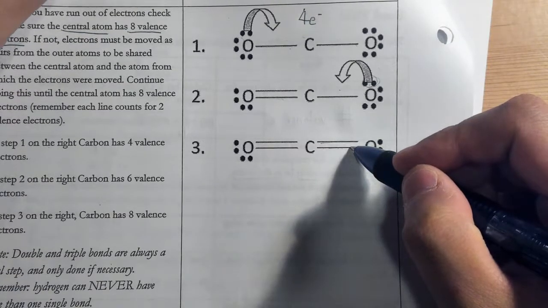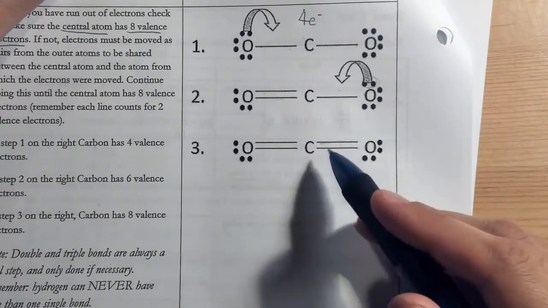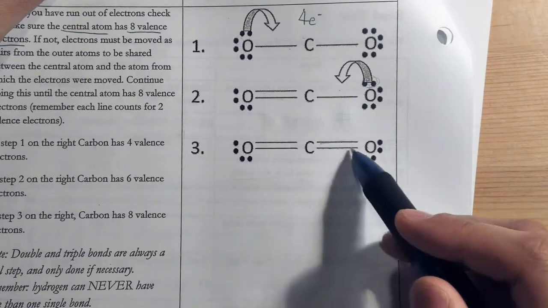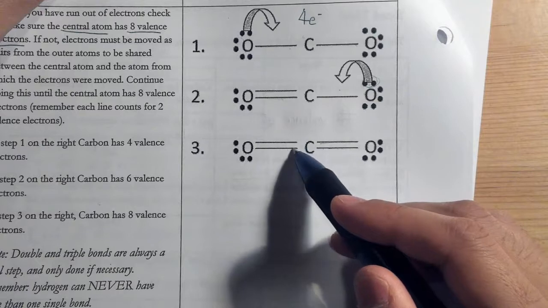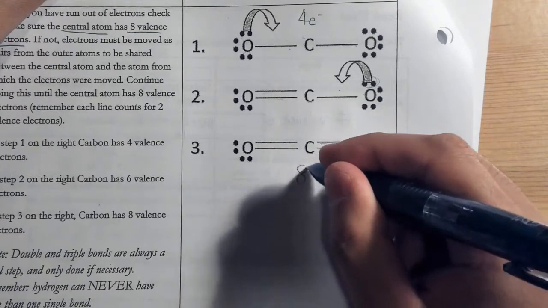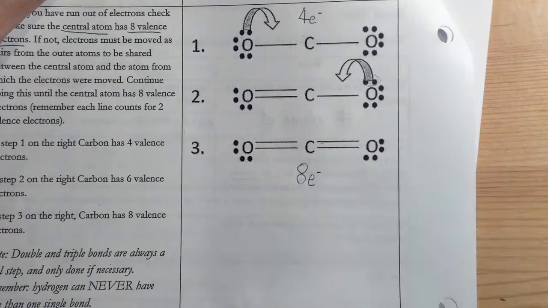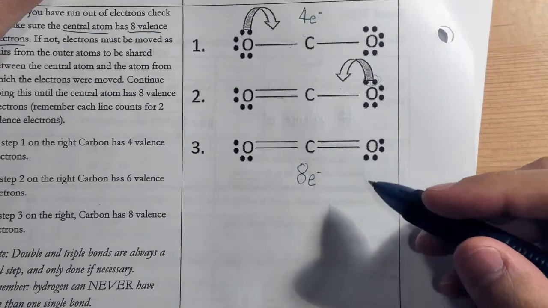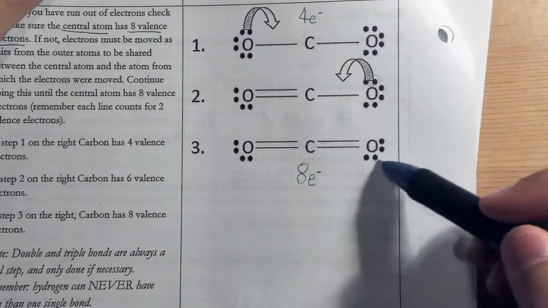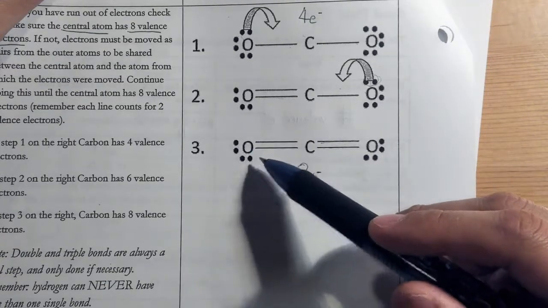If we count the electrons around the central atom, there are 1, 2, 3, 4, 5, 6, 7 and 8. So there are a total of 8 valence electrons here now. That means it fulfilled the octet rule on the central atom and on the outer atoms.